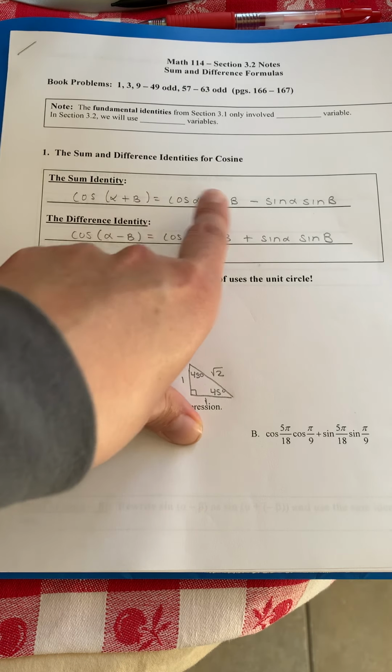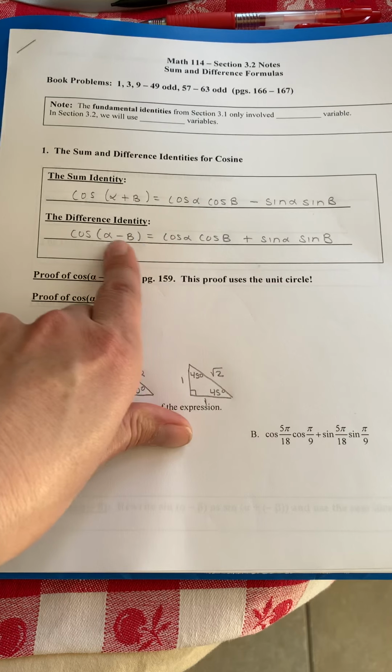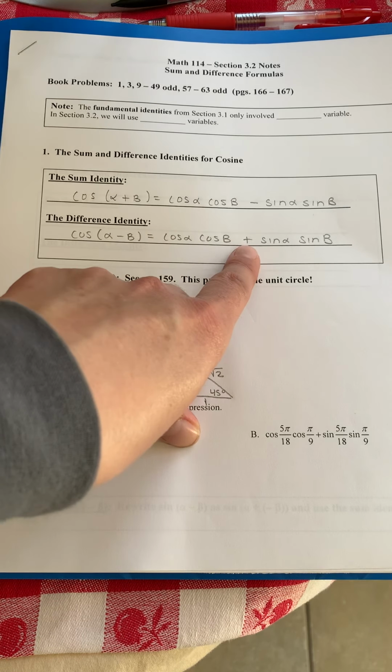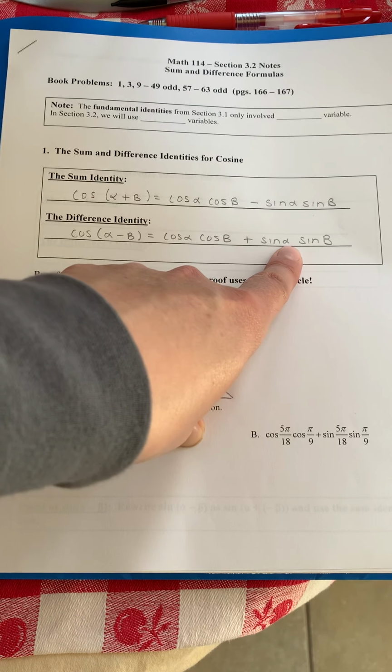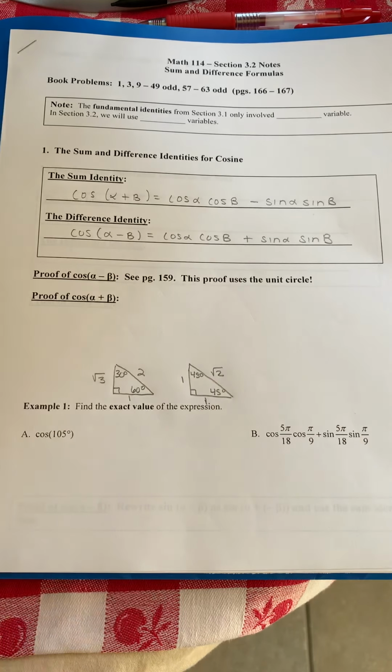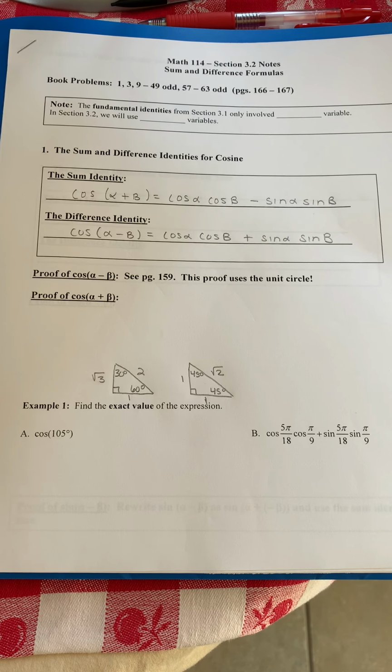If we're doing the sum identity, the middle becomes a minus. If we're doing the difference identity, the middle sign is a plus, and then we end with the sine of the first angle and then the sine of the second angle.